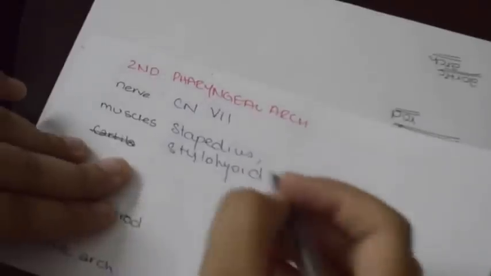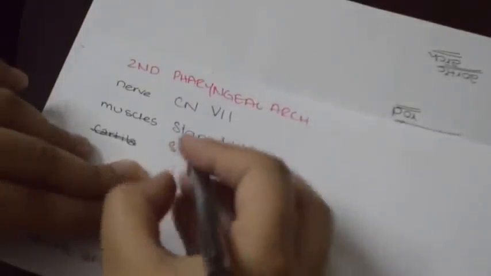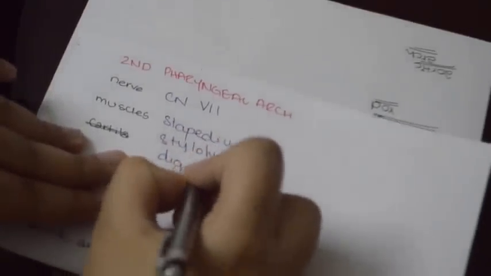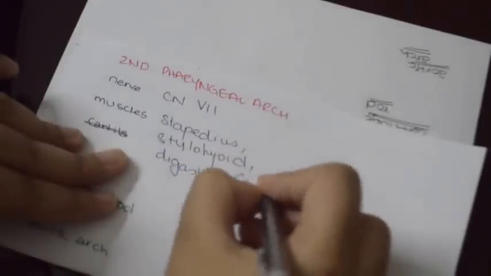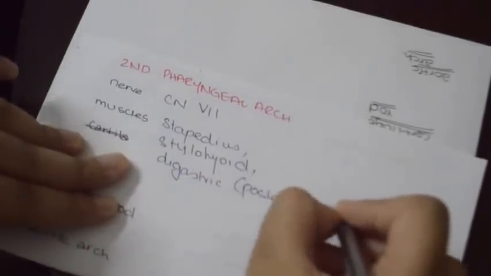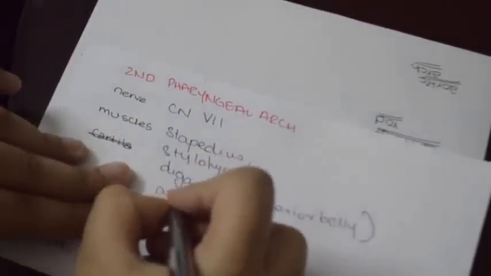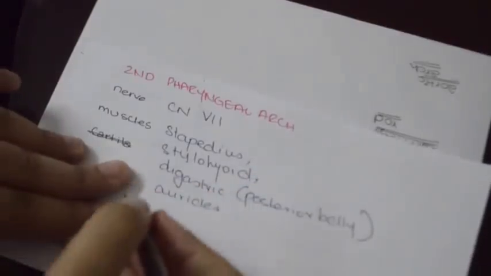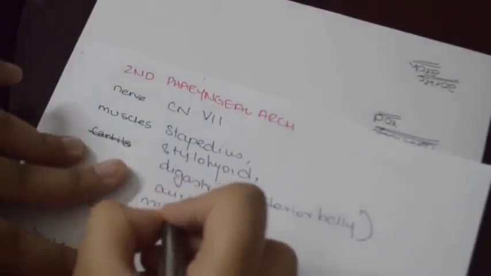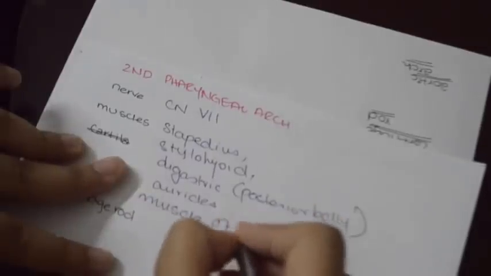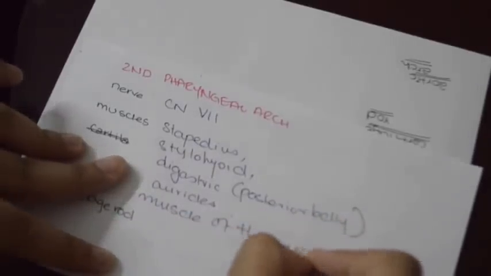Okay, another thing, in the examination you'll write the names of the 4 muscles of mastication. You won't be writing just muscles of mastication. You have to name those muscles. That will be the better approach. Then there is digastric over here as well, but over here there is the posterior belly of digastric muscle. Then there are the auricular muscles, and then the muscles of facial expression. You have to name every muscle of facial expression over here in the examination hall.